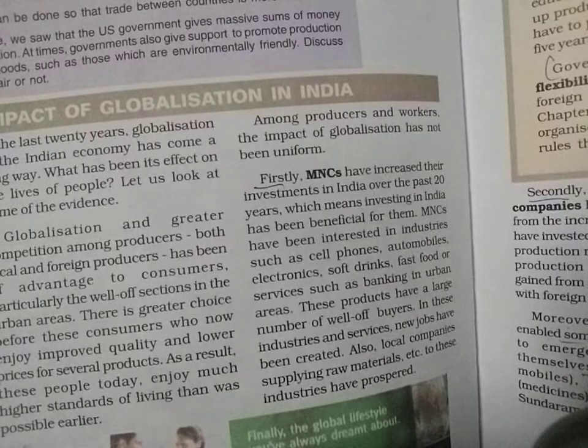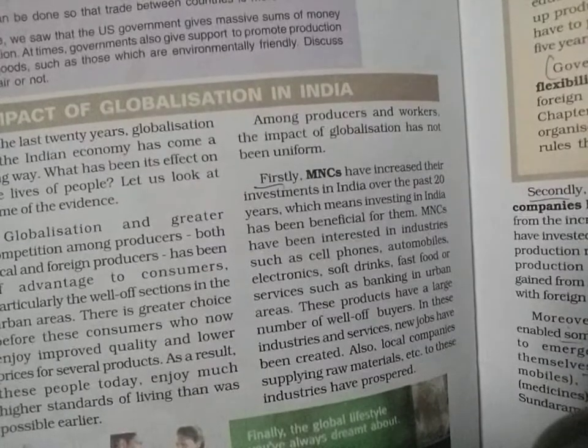from these MNCs. So what is the first benefit? You can see that MNCs are providing the latest technology, the latest machinery, fastest and huge production, varieties of production, and attractive products. They are giving jobs to the job seekers. Side by side, local companies are also getting a benefit from it.